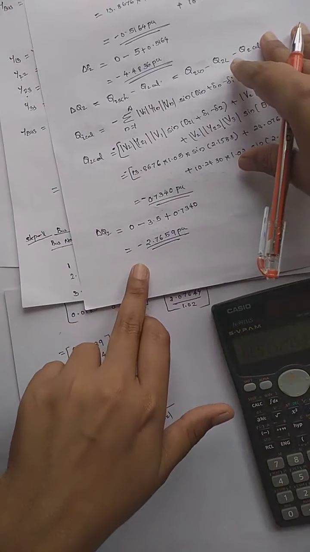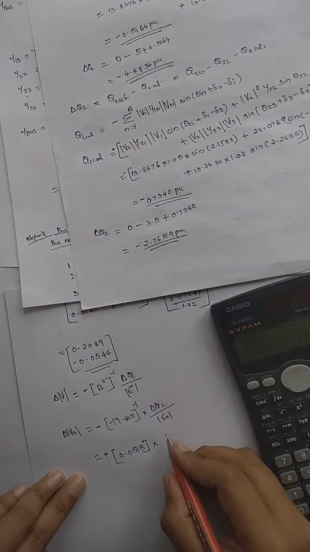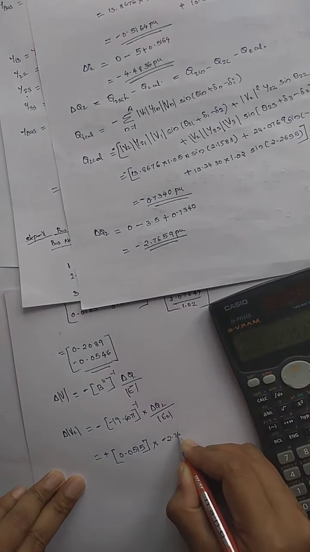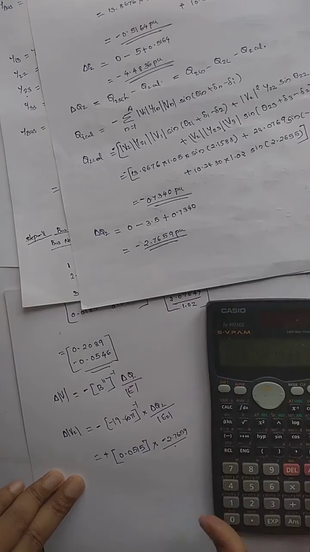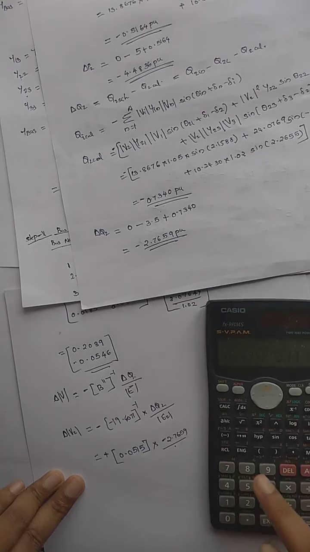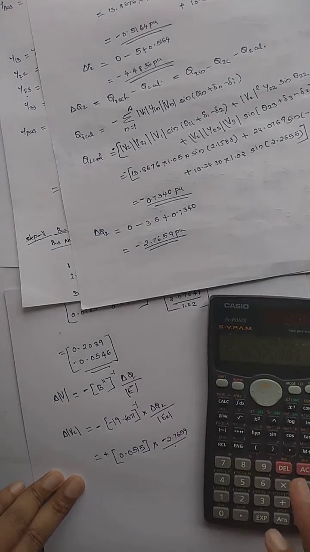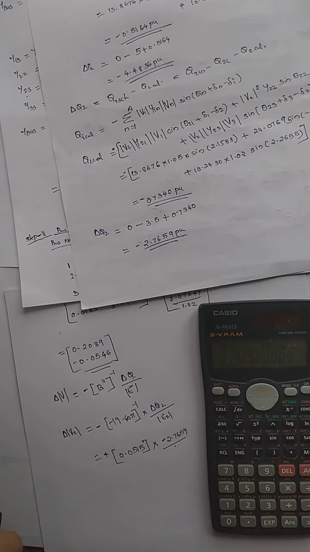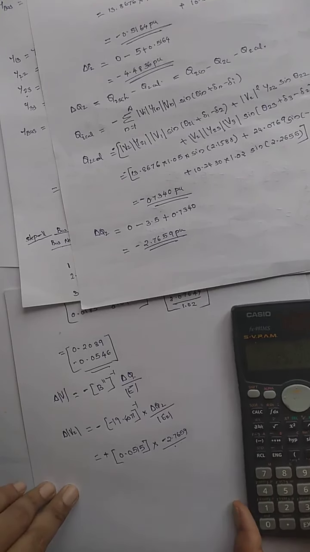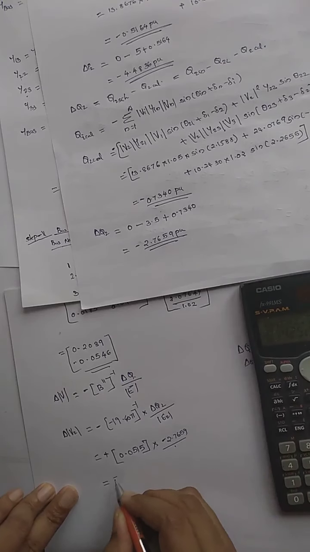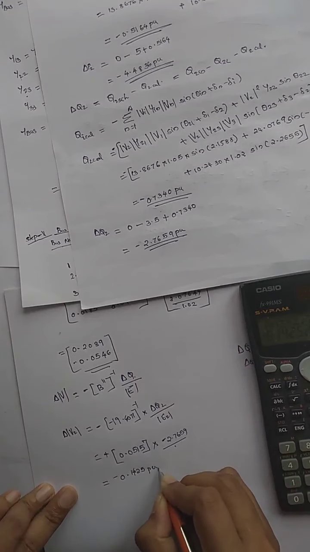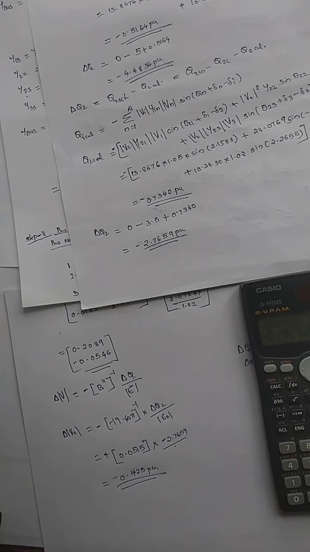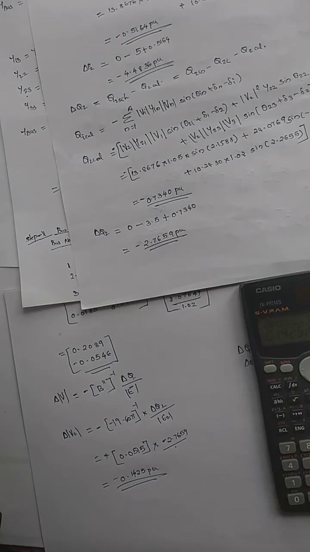Delta Q2 value is minus 2.7659, divided by what is E2, the value is 1, okay. So into 2.7659 and I got the value as minus 0.1425, okay. So that is equal to minus 0.1425 per unit. So this is the value for delta V2, okay.